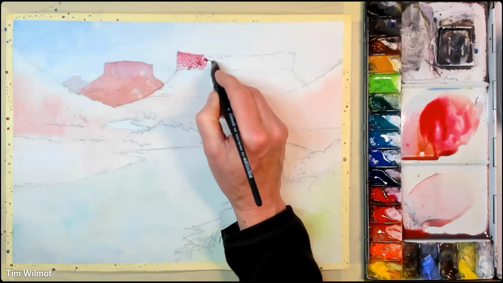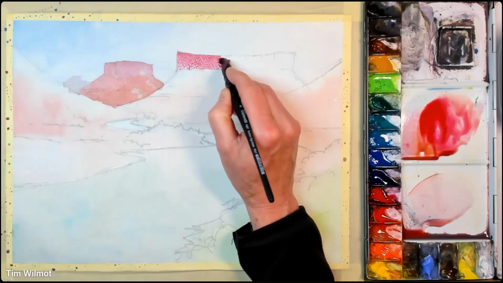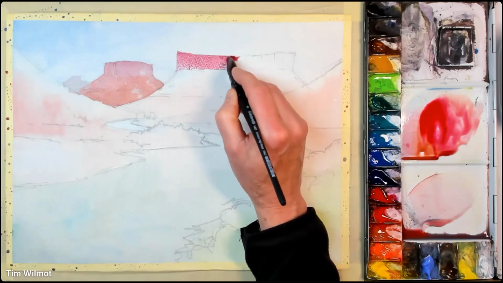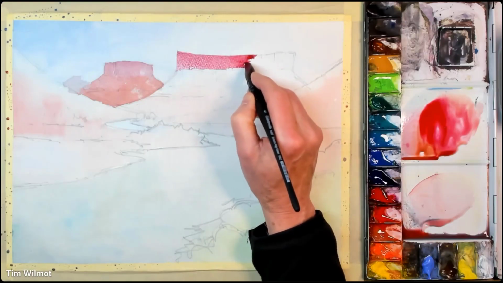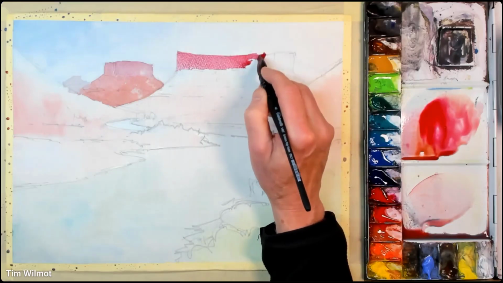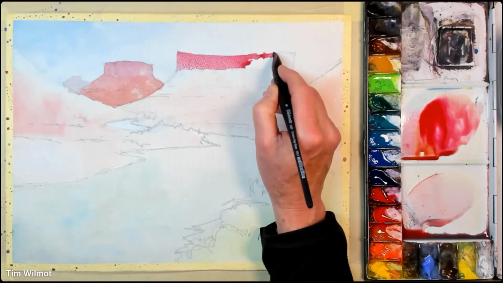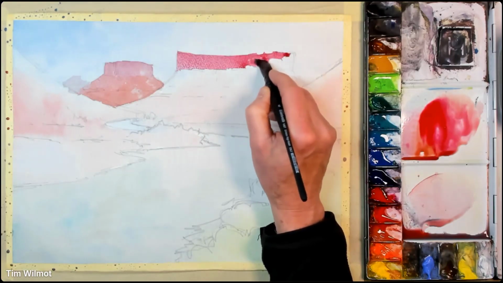So this one dips a little bit in the middle, and then we rise slightly to the right-hand side. It's not a perfectly flat top. There's a few little bumps and rises along the way.